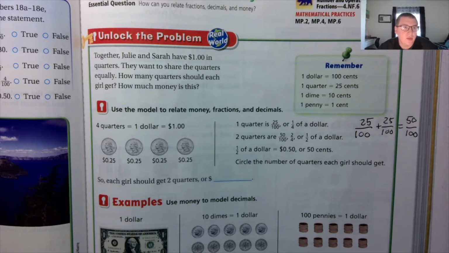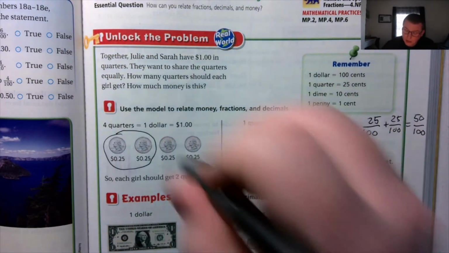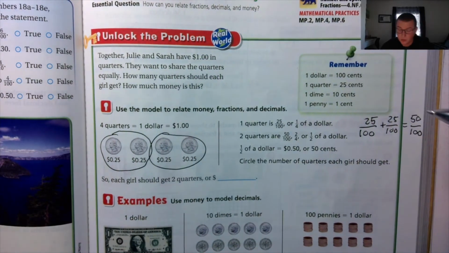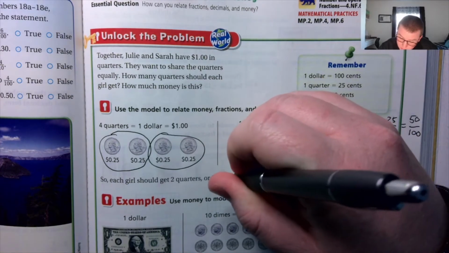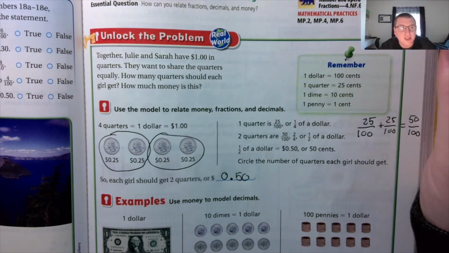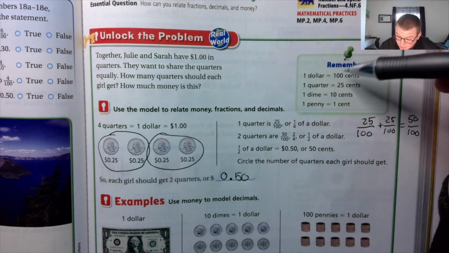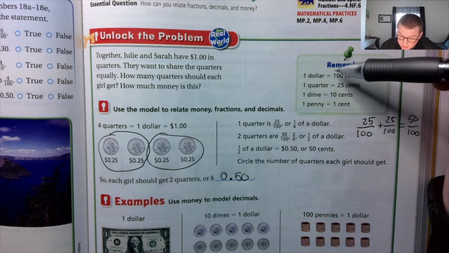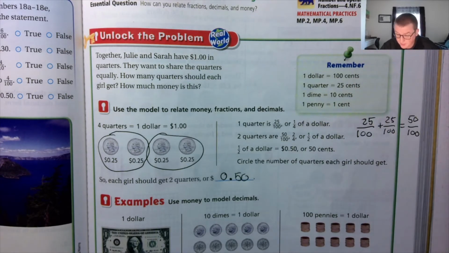So it says circle the number of quarters each girl should get. Well, if we just do this, 2 quarters go to Julie, and 2 quarters go to Sarah. So each girl should get 2 quarters, or 50 cents. Notice we're writing it just like we did yesterday in lesson 9.3. So 50 hundredths, because we have 100 cents, or it could be a possible 100 cents, but we have 50 of them. 50 hundredths as a decimal, 50 hundredths, which is 50 cents.